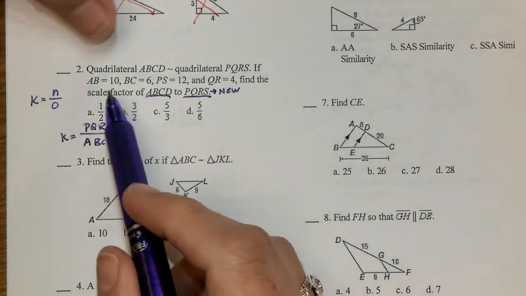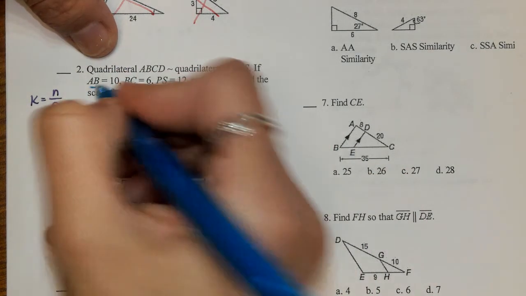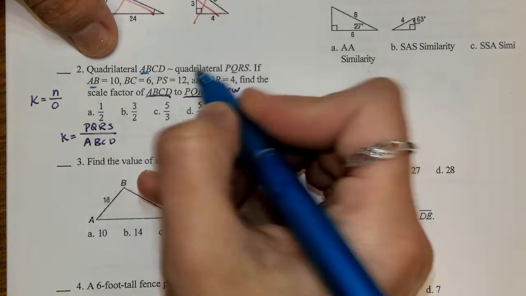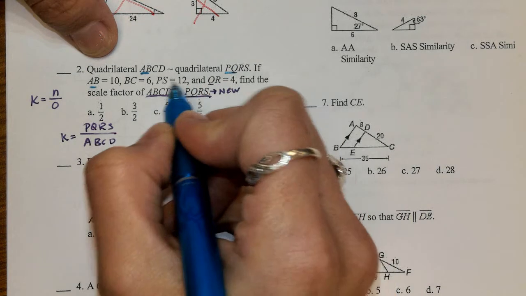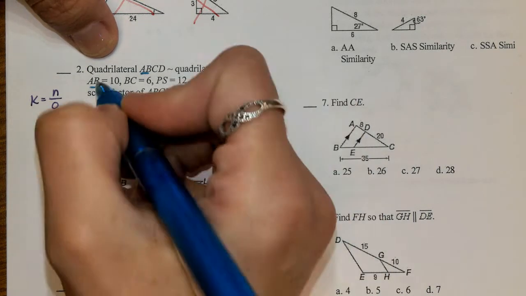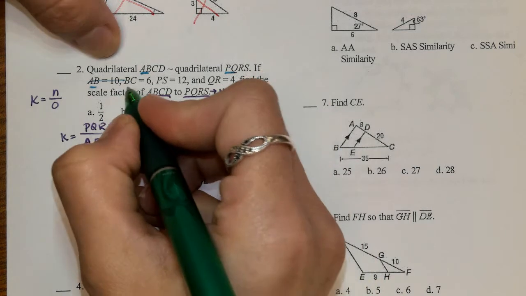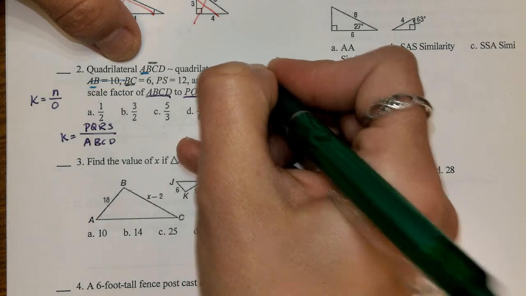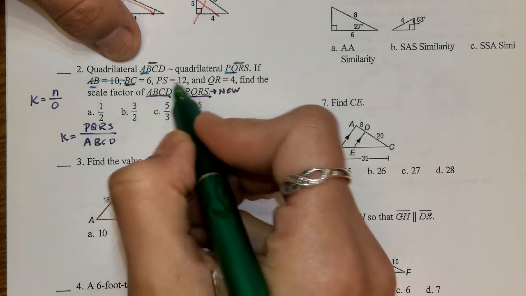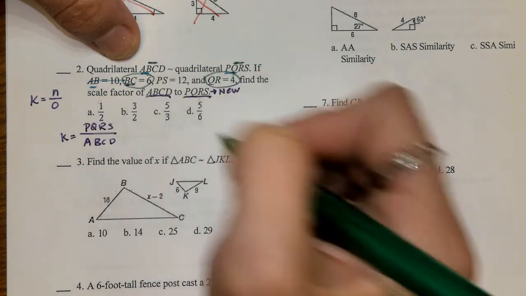So with these sides, we need to find corresponding sides. I'm seeing here that I have AB. Well, AB is the first 2 letters. So I need to find the first 2 letters. Do I have a PQ? That's BC, PS, Q. Nope. So we can't use that guy. All right. So let's check out here. We have BC. BC are the middle 2 letters. Let's see if we have a QR, the middle 2 letters over here. There's QR. So I'm going to use the BC and the QR.